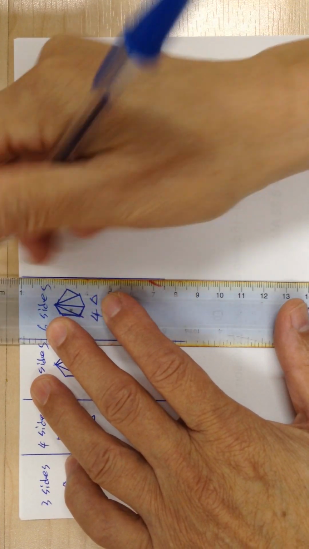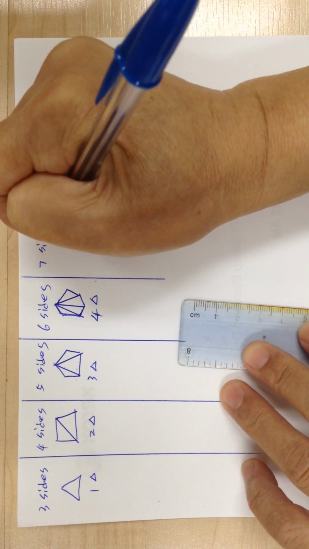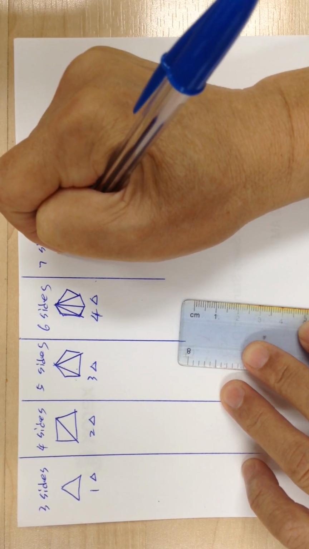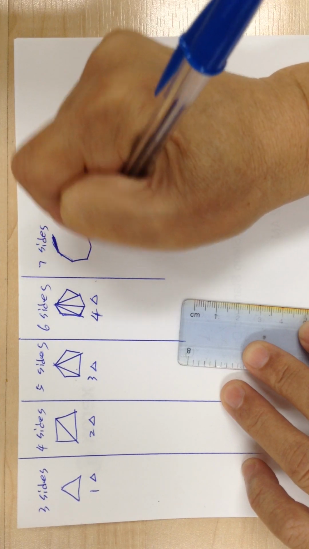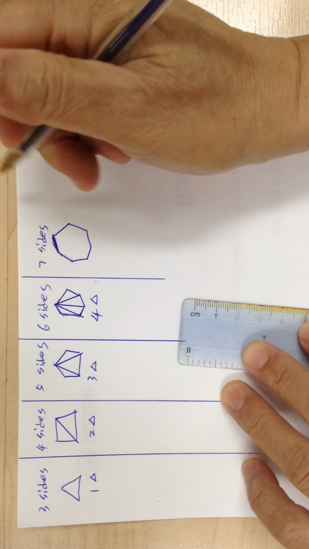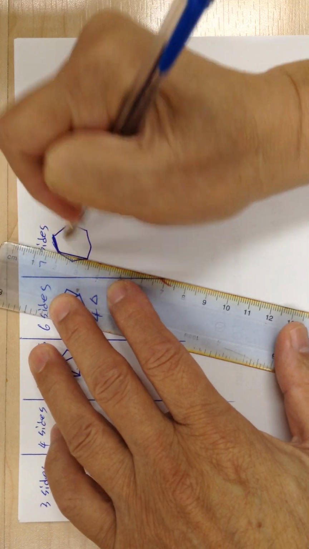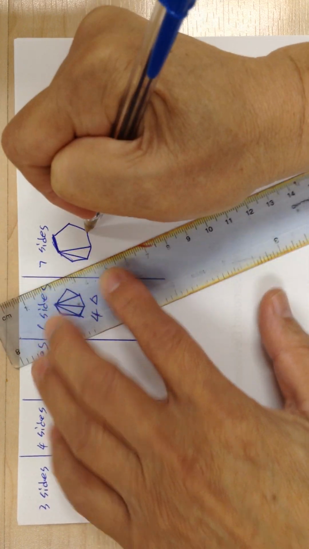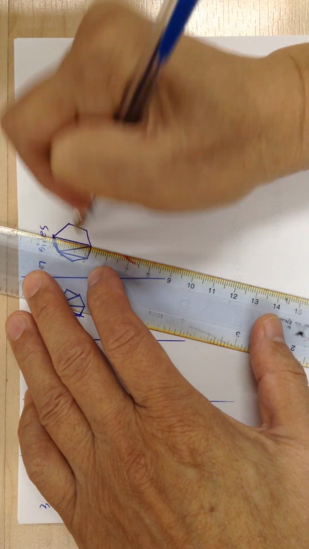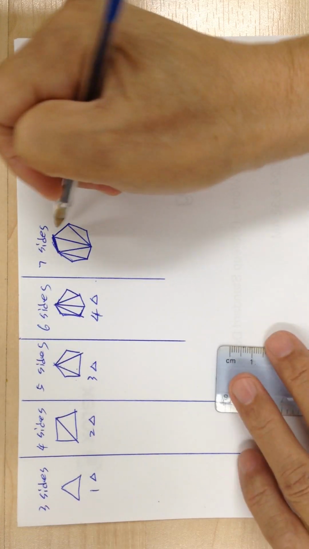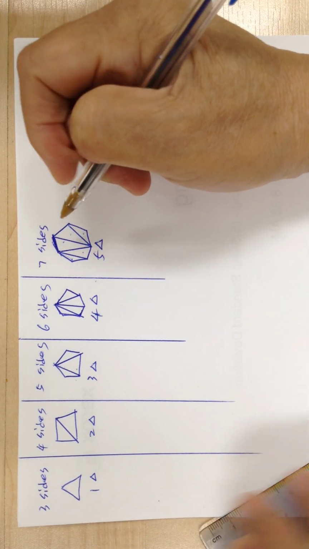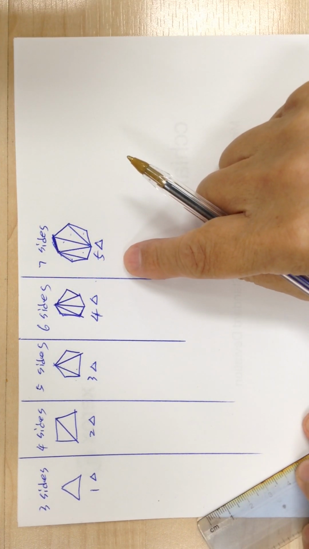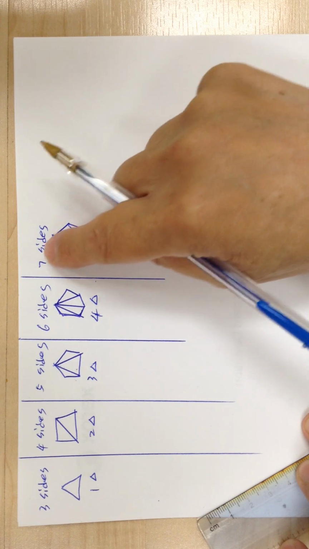If you get seven sides, you can again just cut any triangles: 1, 2, 3, 4, 5. If you notice, the number of triangles is always 2 less than the number of sides.